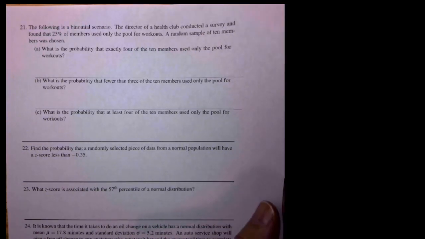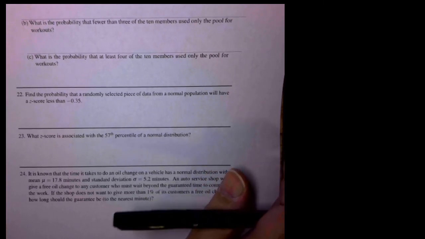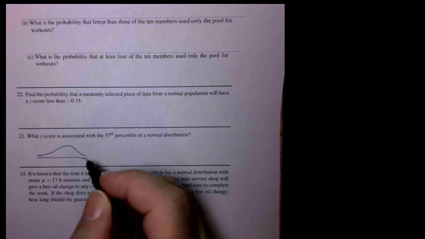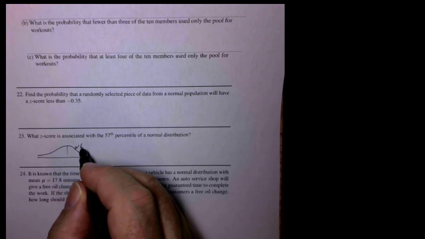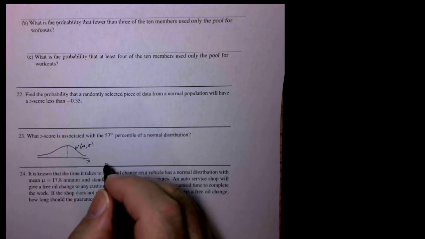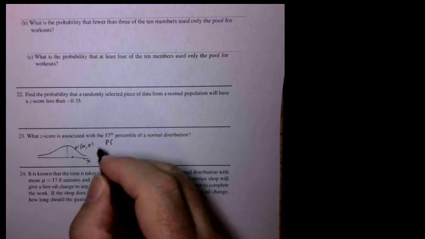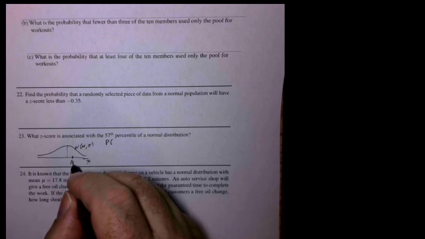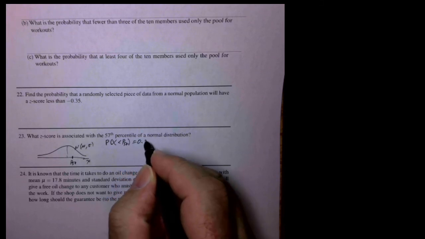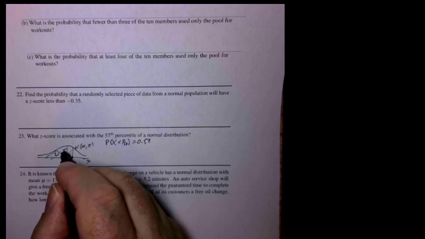Okay, got interrupted there. Let's do number 23. What z-score is associated with the 57th percentile of a normal distribution? Well, let's draw a normal distribution here. We'll call this x, and I don't know its mean and standard deviation, so we'll just say it's mu and sigma. In any case, the 57th percentile is the number on the x-axis, let's call it P57 as usual, so that the probability that x is less than P57 is in fact 0.57. So this area here is 0.57.